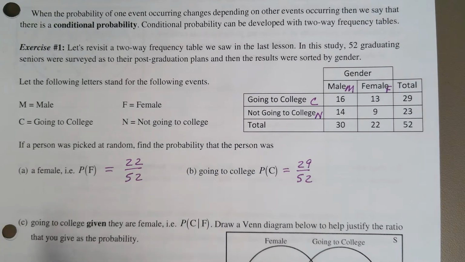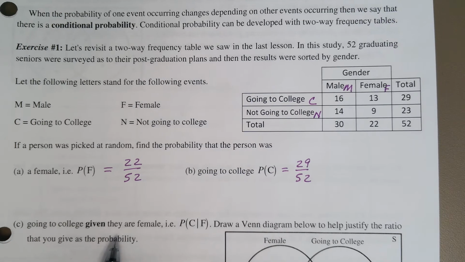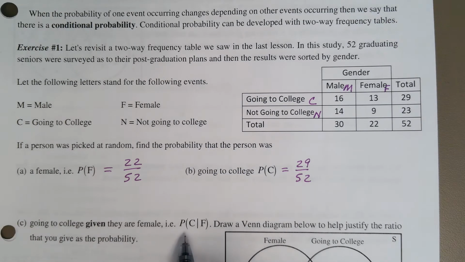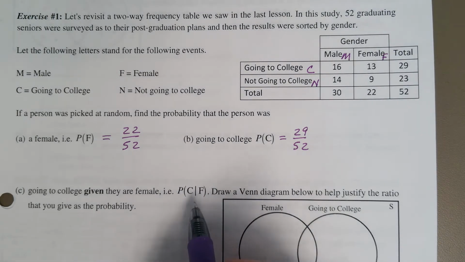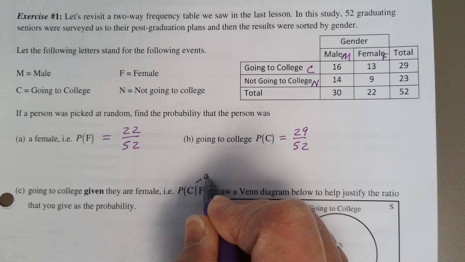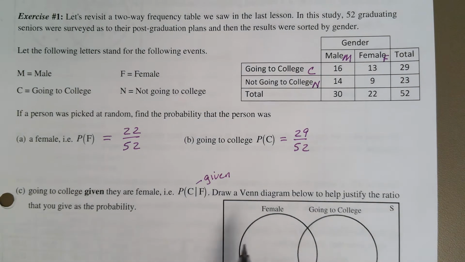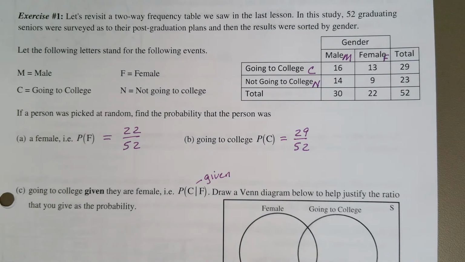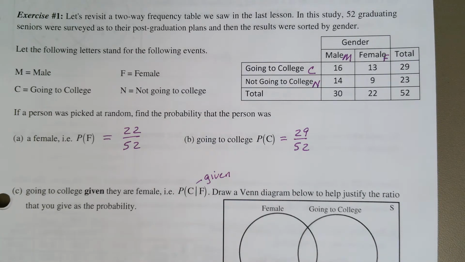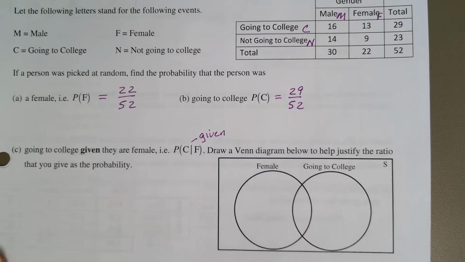C, the probability that the person was going to college given they are female. And the notation is this vertical line segment. This stands for given. Going to college given they are female. We want to draw a Venn diagram below to help justify the ratio that you give as a probability.